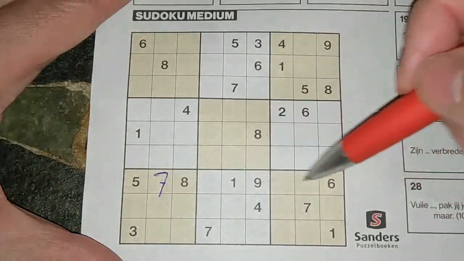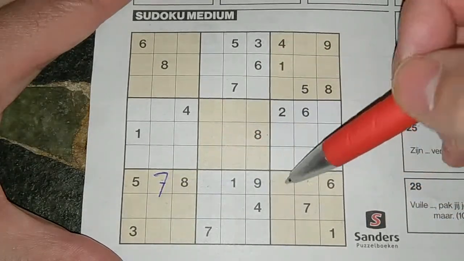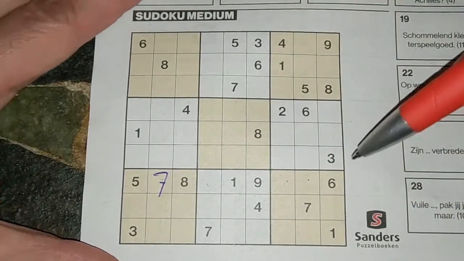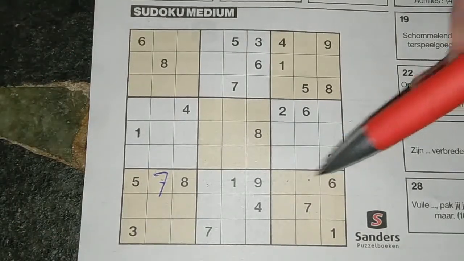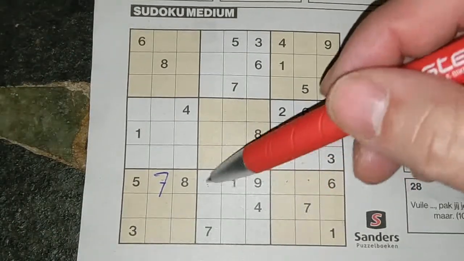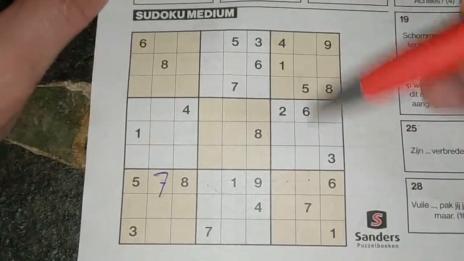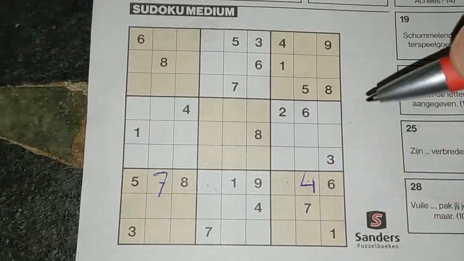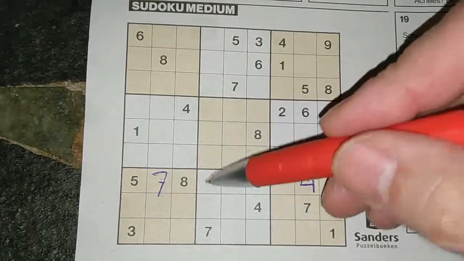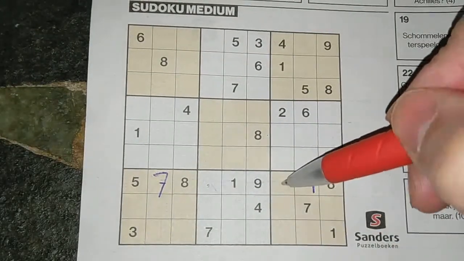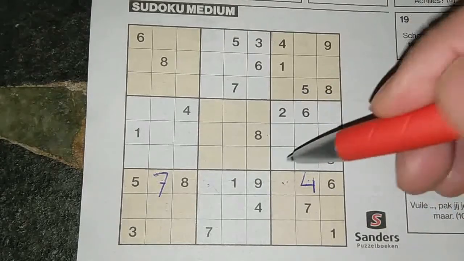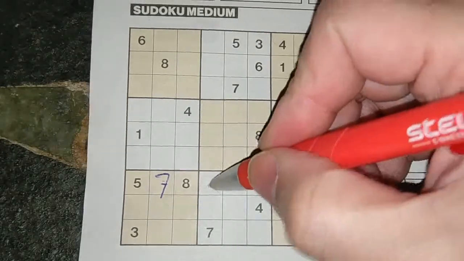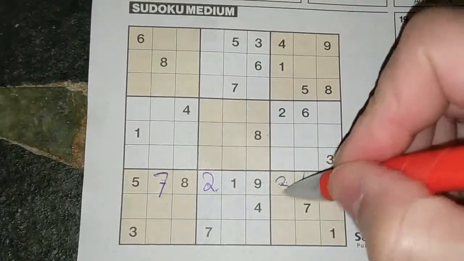Then in this row, 3 missing numbers. One of the missing numbers is a 4. I see here a 4, so no 4 there. I see there a 4, so no 4 there. 4 should be here. 2 and 3 are left. I see here 2, so no 2 there. 2 should be here, and the 3 goes there.